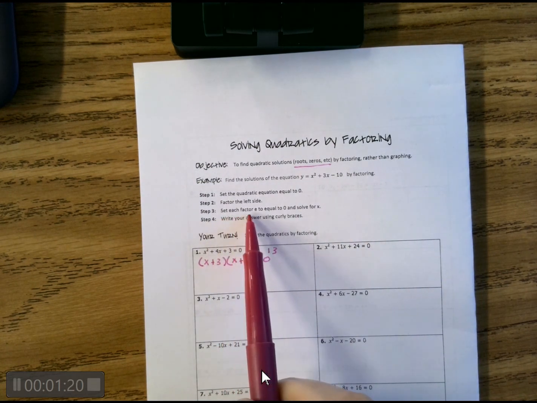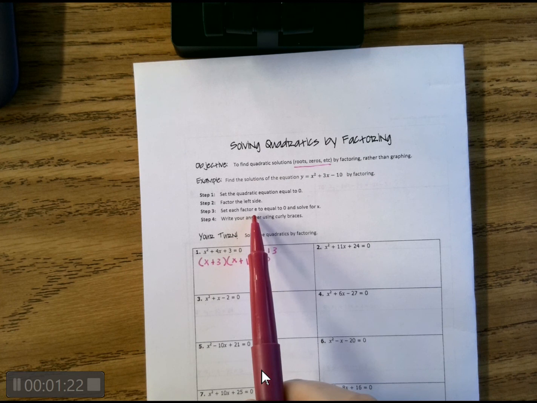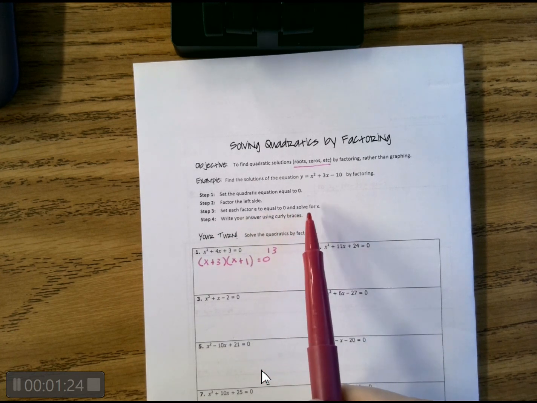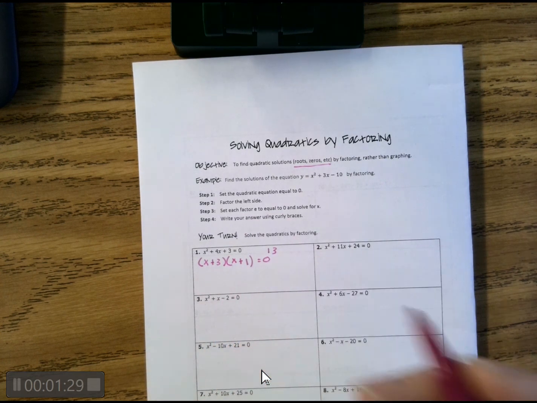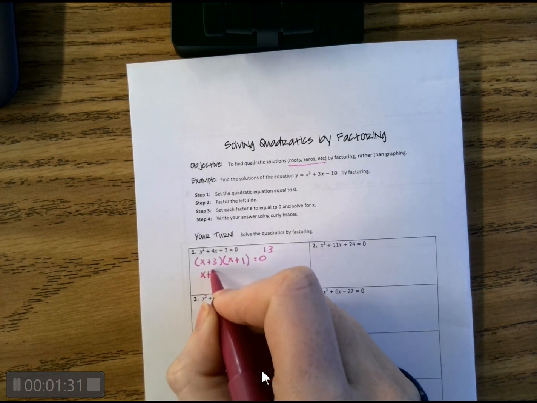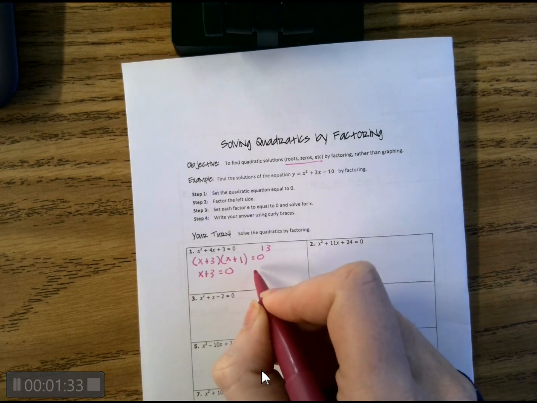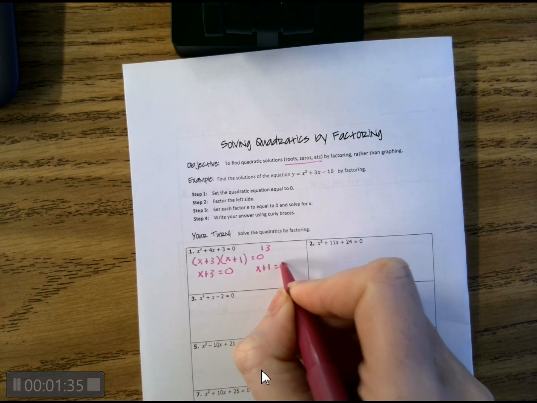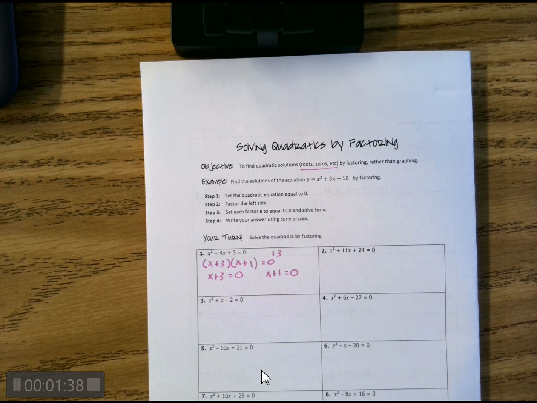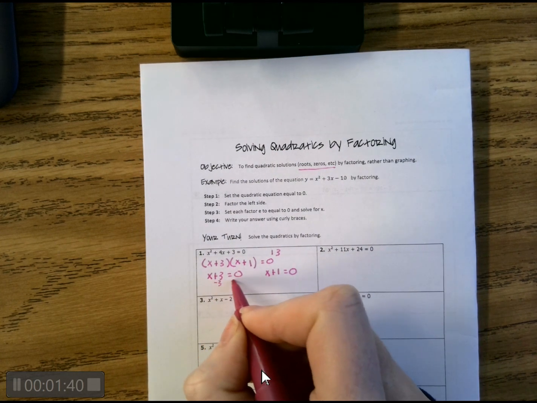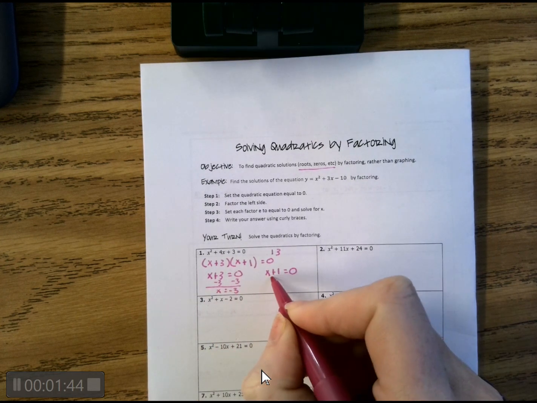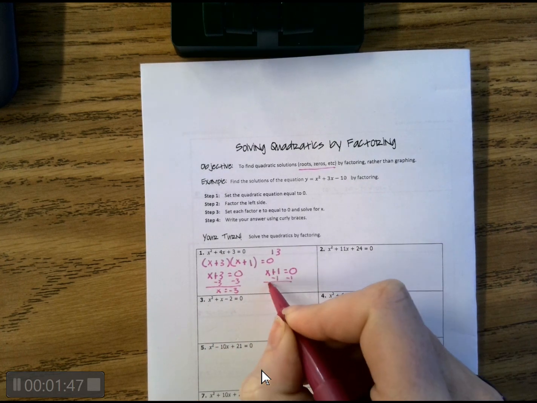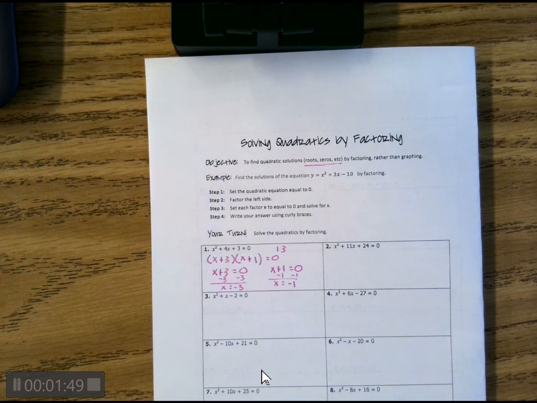So then we're going to set each factor equal to 0 and solve for x. Okay? So that means that we're going to set both of our parentheses equal to 0. So I'm going to have x plus 3 equals 0 and x plus 1 equals 0. Alright, and so we're going to subtract 3 from both sides to get x equals negative 3. We're going to subtract 1 from both sides to get x equals negative 1. And that's how we solve.